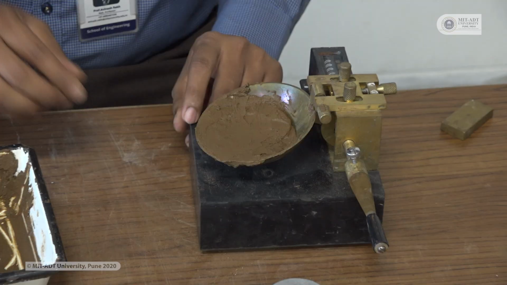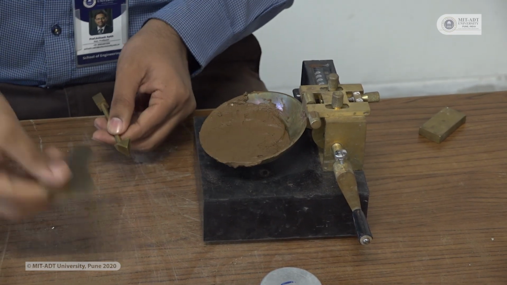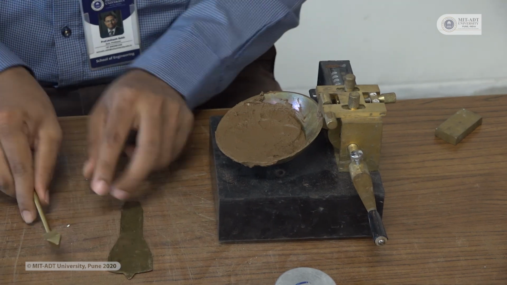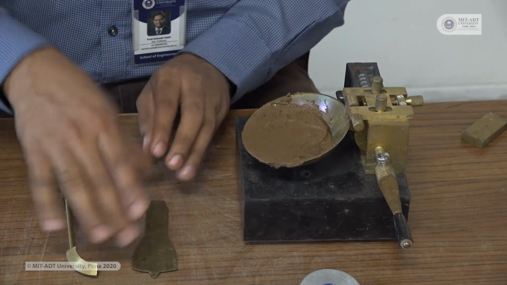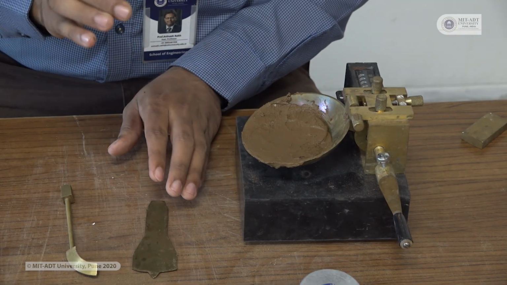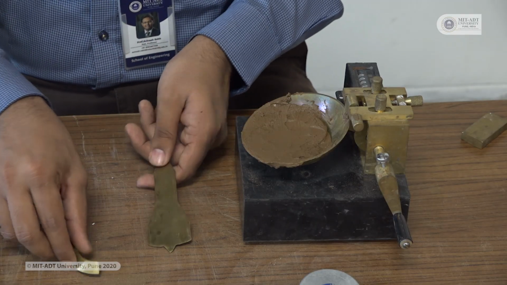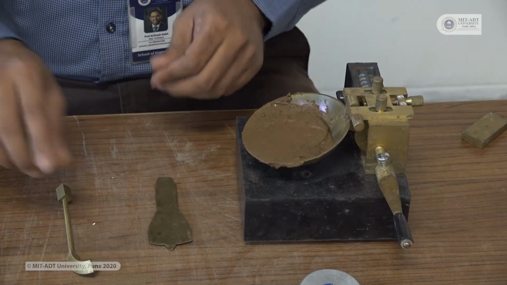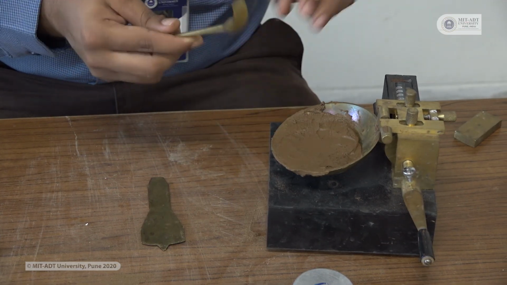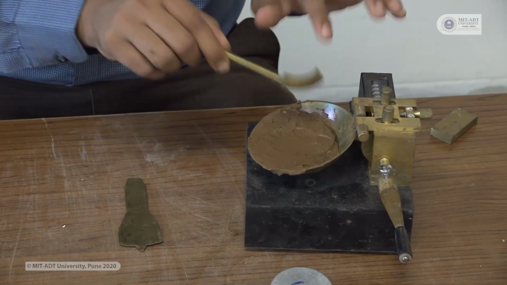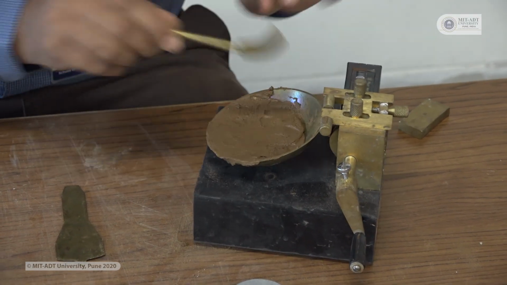Now what are we supposed to do? These are the two tools that we have to use. The first one is the Casagrande's tool and the second one is the ASTM tool. For this liquid limit test, if the given soil is of a plastic nature, then we have to use the Casagrande's tool. If it is a clay soil, then we have to use the ASTM tool. So we will proceed with that. Now, using this tool, we will make two equal halves in this cup, and after that we will explain the procedure.